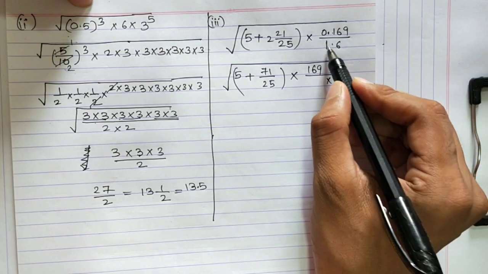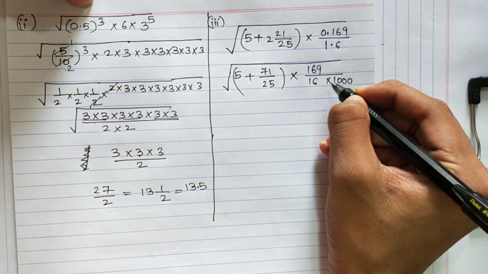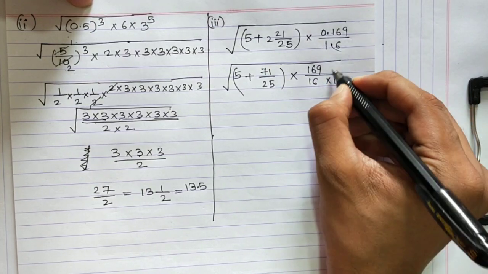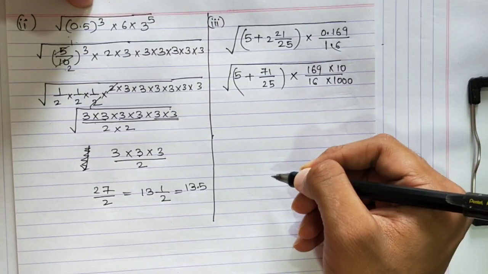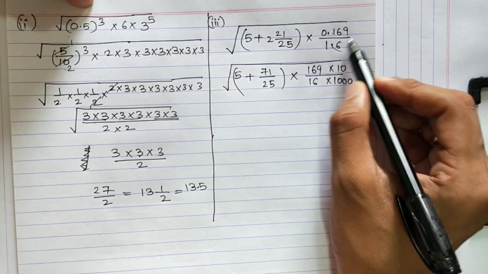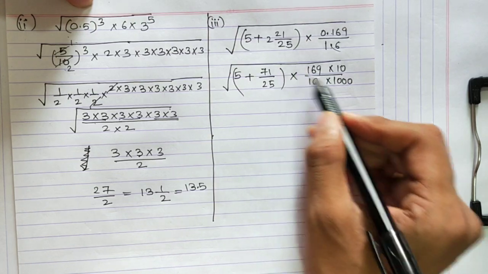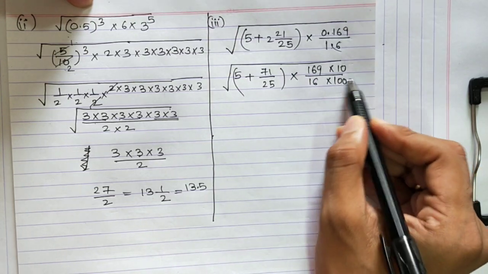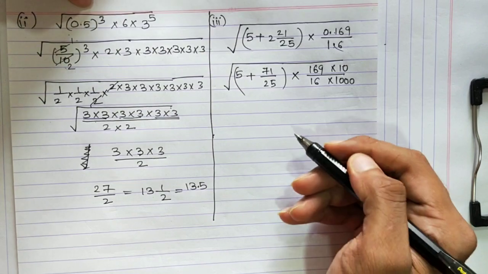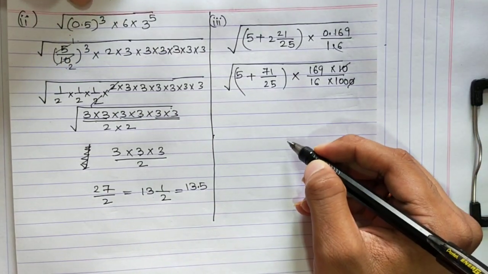Okay, and here after the decimal point I have 1 digit, so this will become 16. I will remove the decimal point and I will multiply with 10. I have told you that if you remove the point from the denominator, you add zeros in the numerator, and if you remove the point from the numerator, add the zeros in the denominator. Okay, now this 10 will get cancelled.